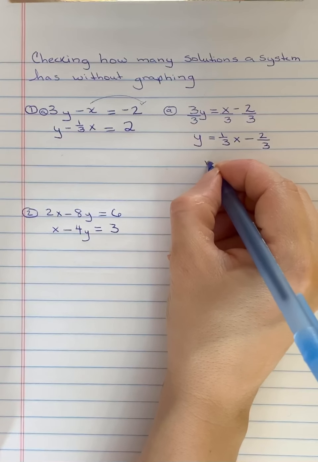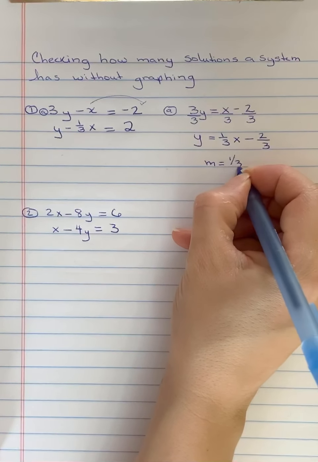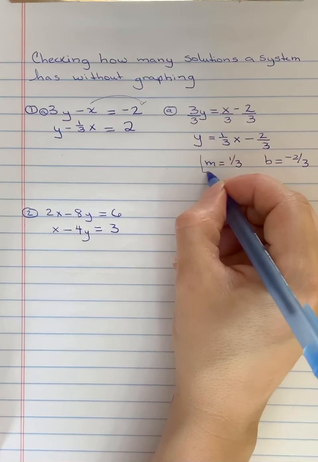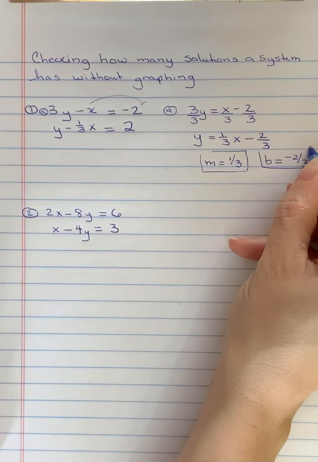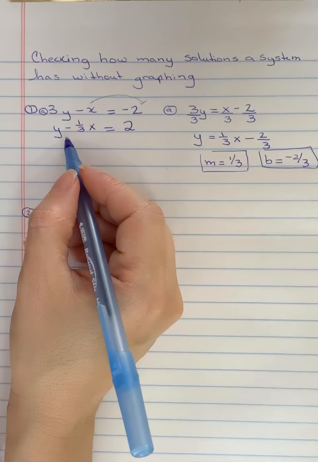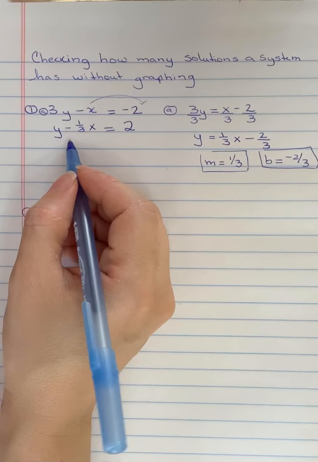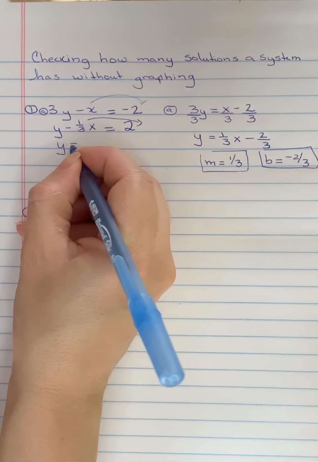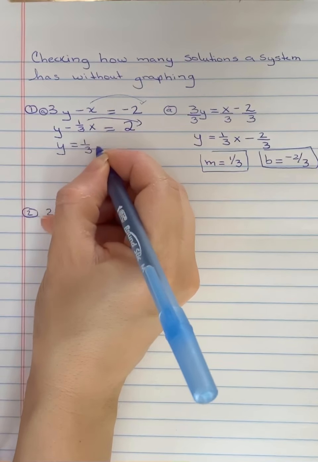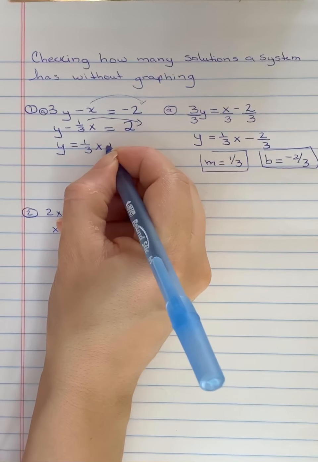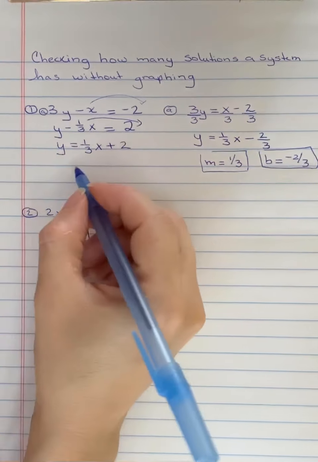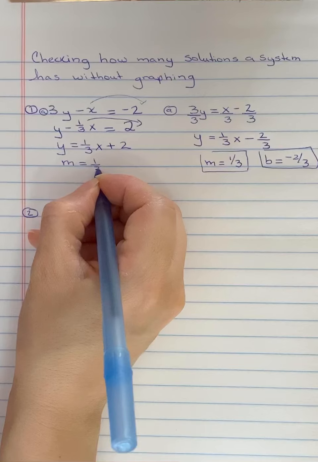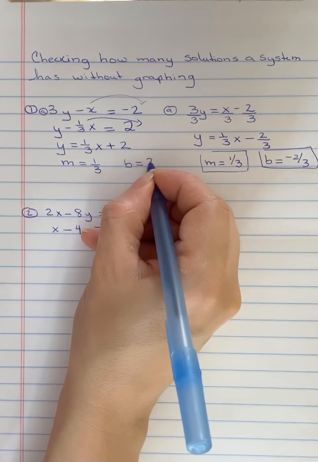Immediately we realize that the slope is 1/3 and the y-intercept is negative 2 over 3. That is the important information for the first equation. I'm going to do the same thing for the second equation. I'm going to isolate the y. To isolate the y, we cancel the x. Y equals 1 over 3 x plus 2. My equation is in y equals mx plus b. Find the slope, 1/3, and the b is 2.